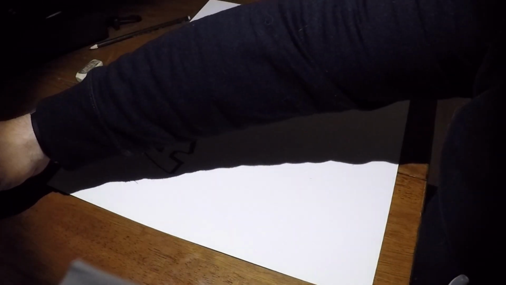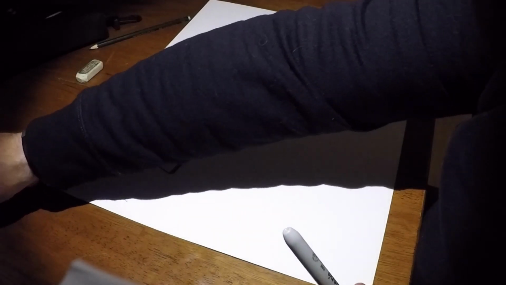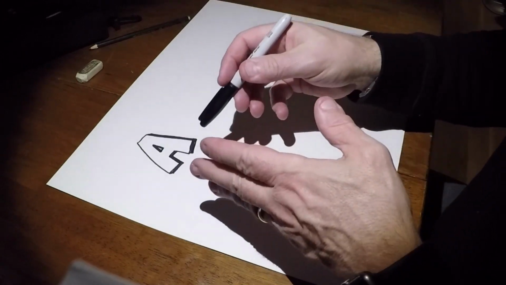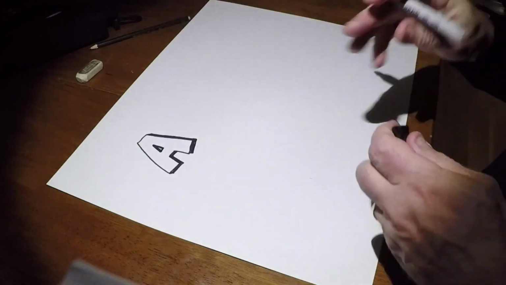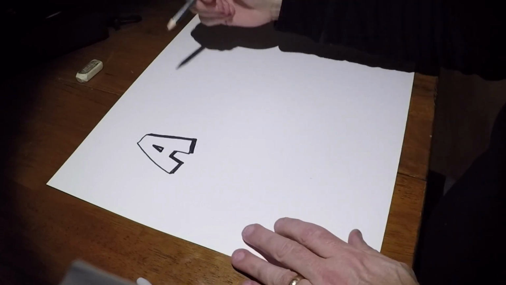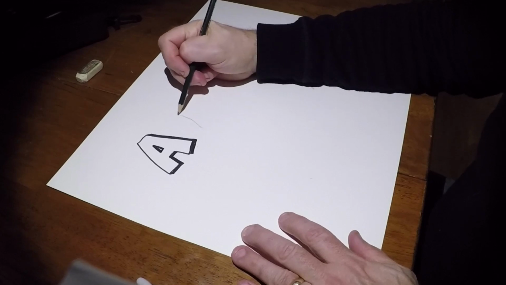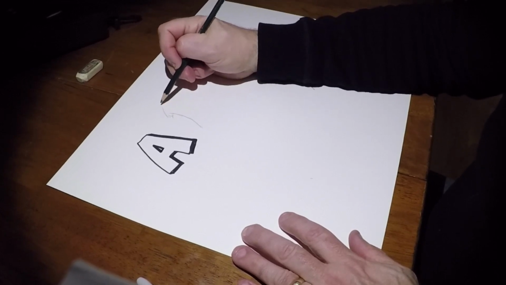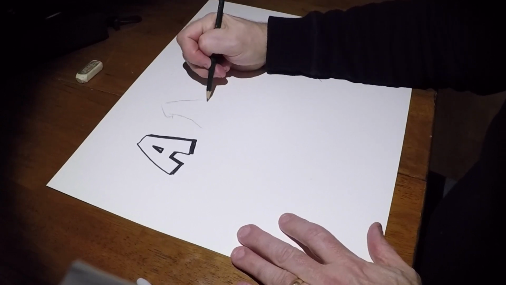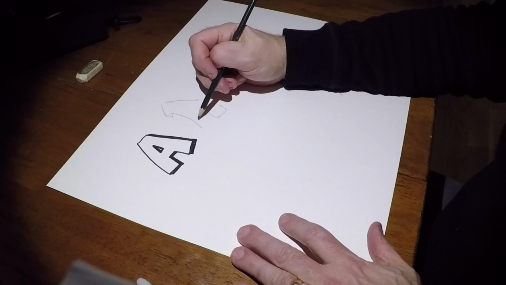What I want to show you next is a variation of this letter A. The letter A can be a simple bold block like that, or let's say we want to give our A some character. Sometimes the A is going to come up and feel a little more like it's playing, or it's got a little bit of kick to it.